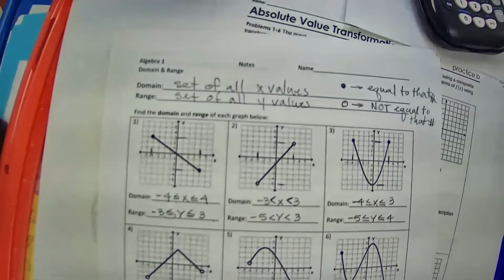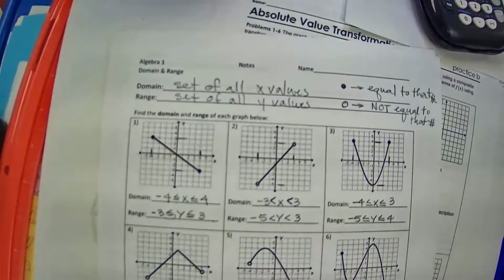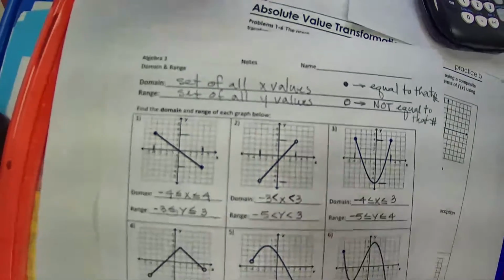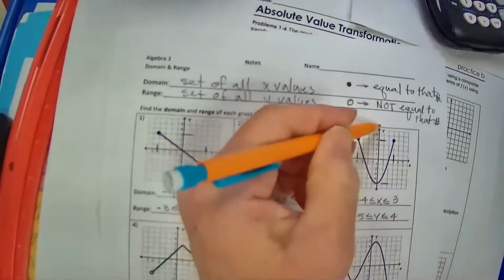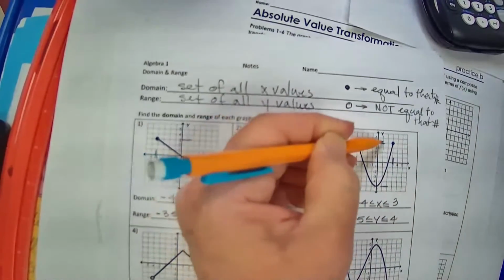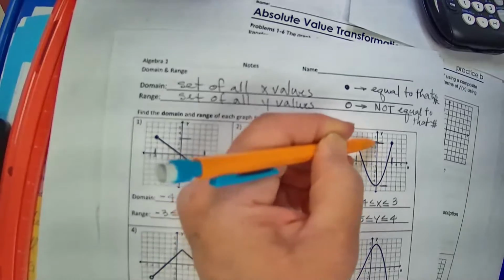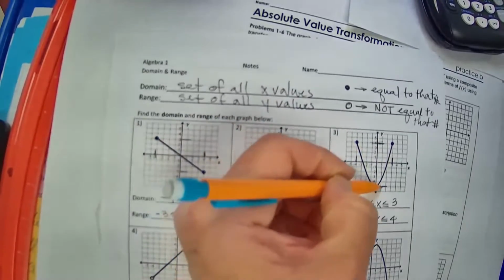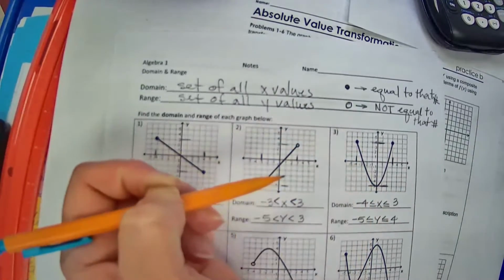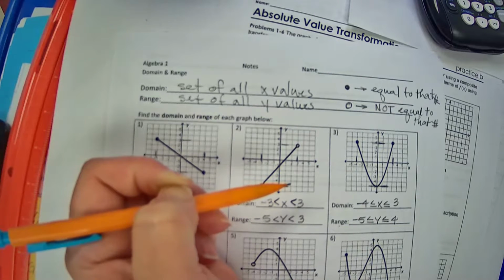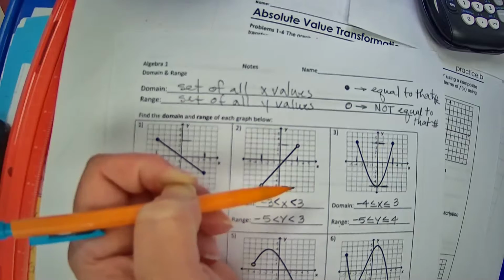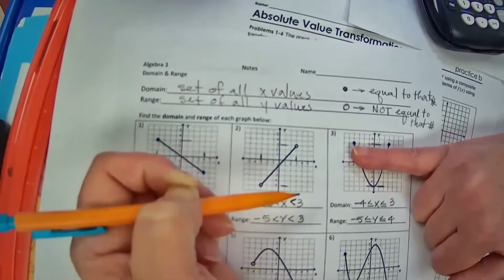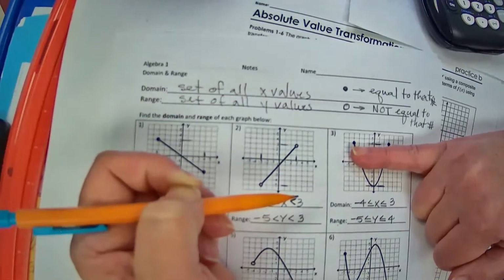Hold up. How did you get negative 5? Okay, we're looking at the y values for the range, right? So I'm looking at the y-axis. Here's the top, the highest value, and here's the lowest value right here. Oh, so it cannot be the same value, like 4 and 4. Because then you would just have 2 dots and nothing in between.